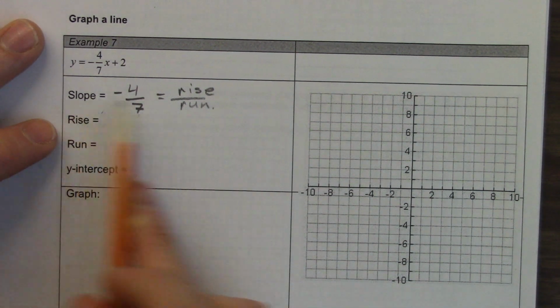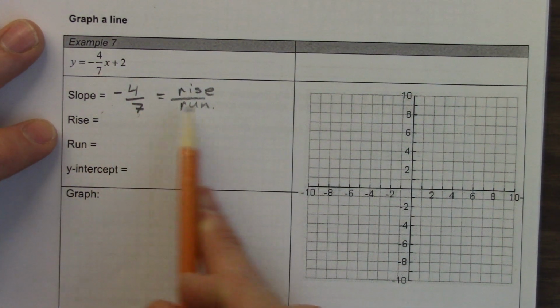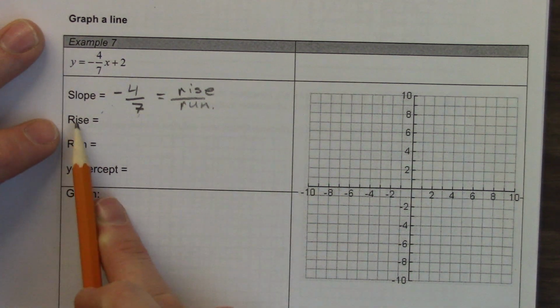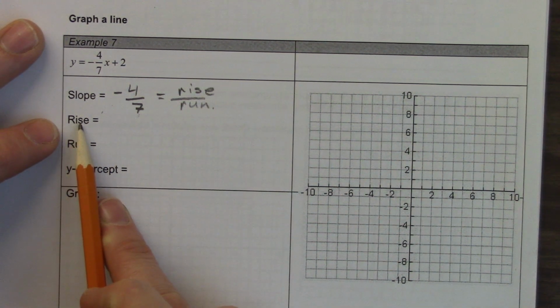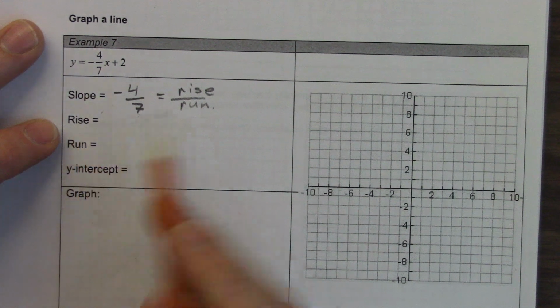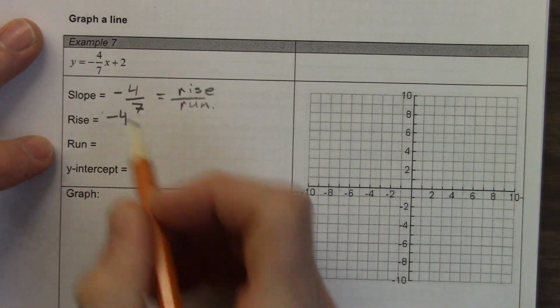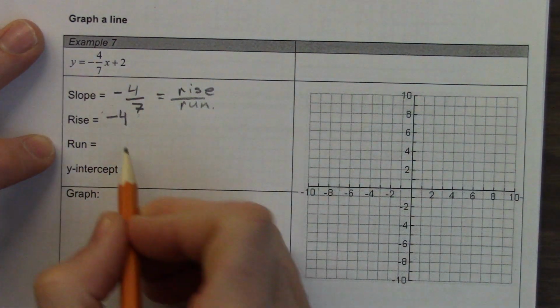Yeah, so if this is the slope, negative 4 over 7, we know it's equal to rise over run. What would be considered the rise then? Negative 4. Yeah, negative 4. Not a trick question. And the run? 7. Good.